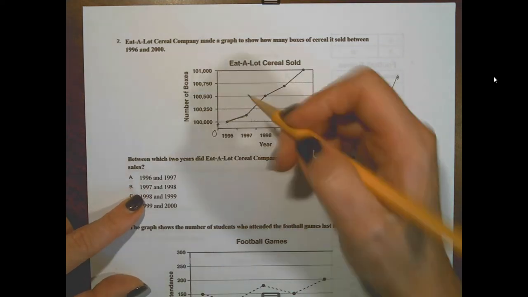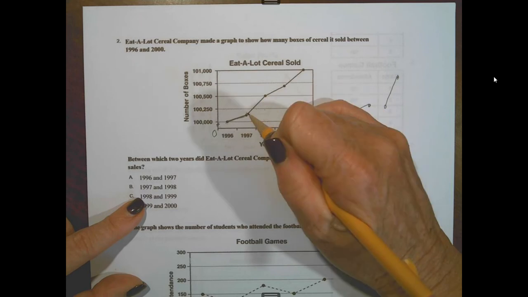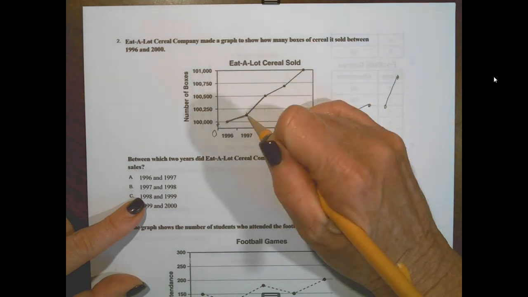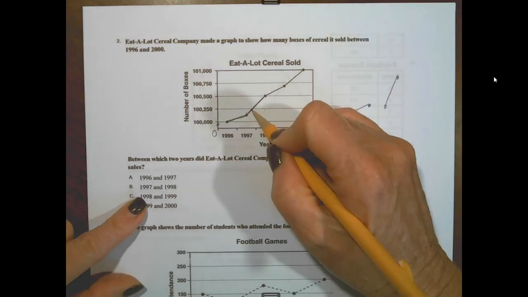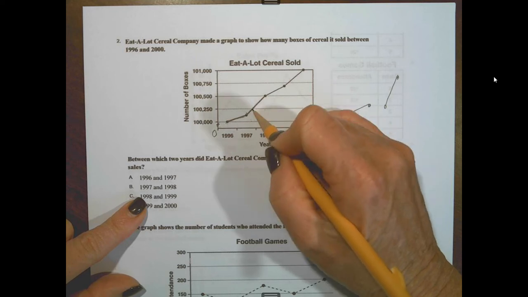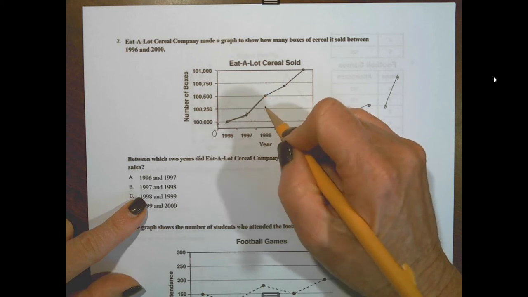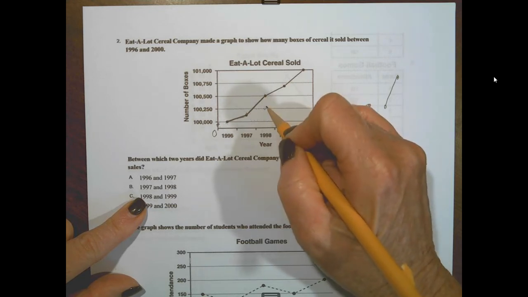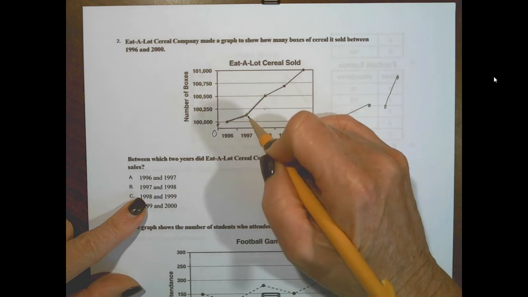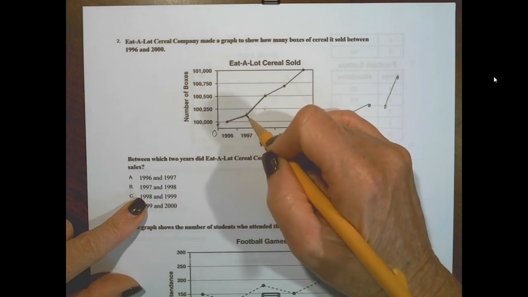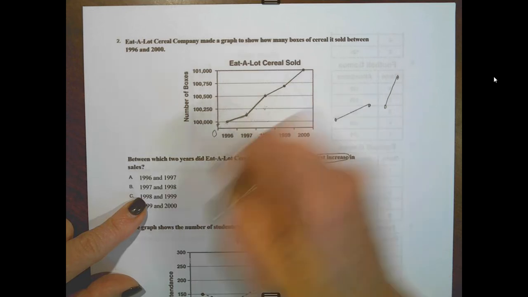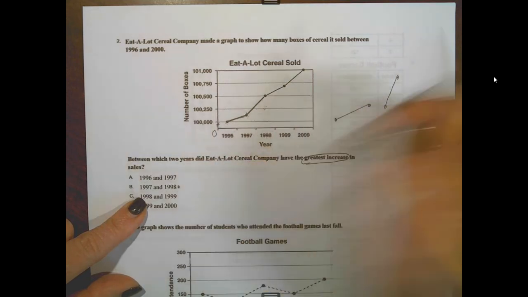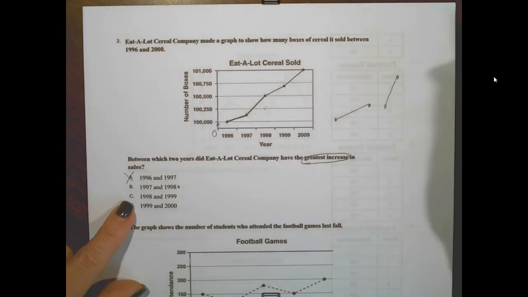97 to 98. Take a look at this. It's long and it's steep, and it goes past one complete set of numbers. So right here's 250 in between here of cereal boxes. All right. It actually looks like it's about halfway. So this one's long and steep. I'm thinking it's this one. Definitely can't be A. B is definitely more sales than A.